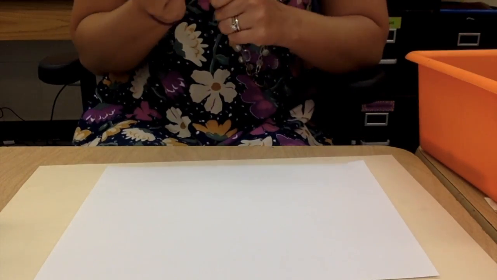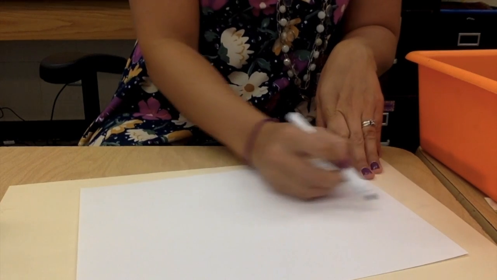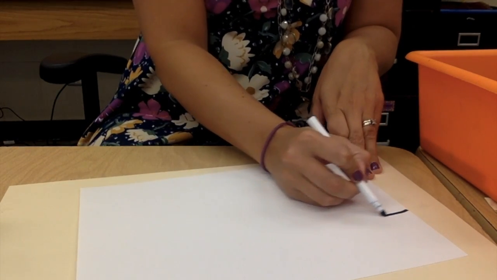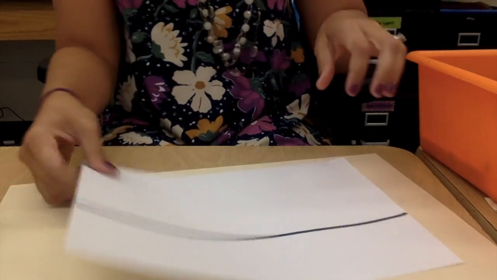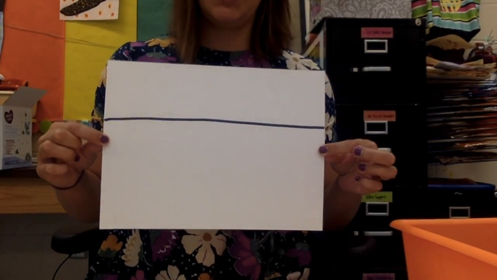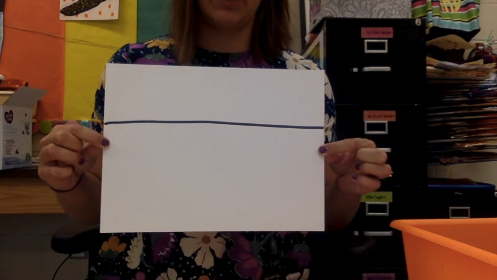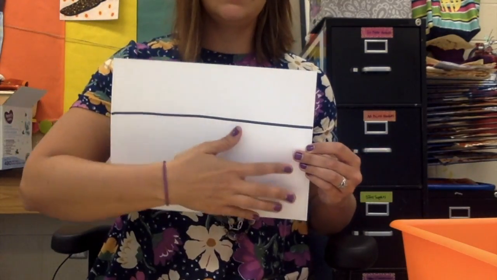So the first thing that you are going to do is draw a line. I would put it maybe a little above the middle of your paper. So let me hold this up so you can see. The middle of my paper would be about right here, and I'm putting it a little bit above the middle. And this is going to be the wall, and this is going to be the table.